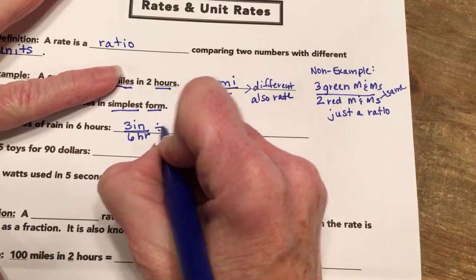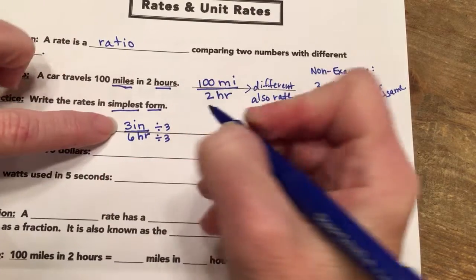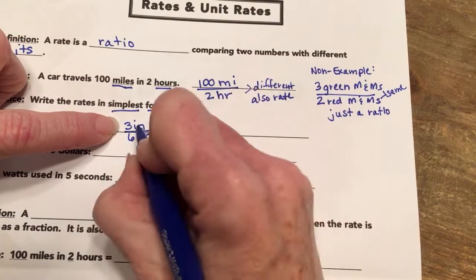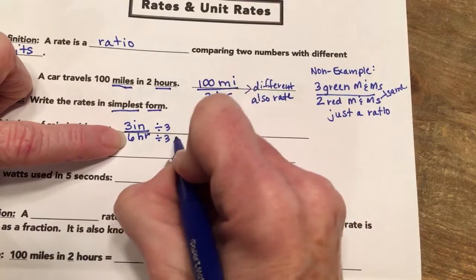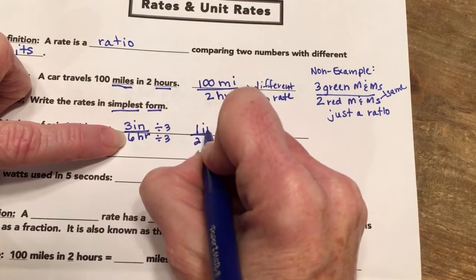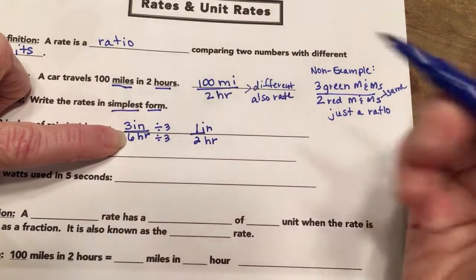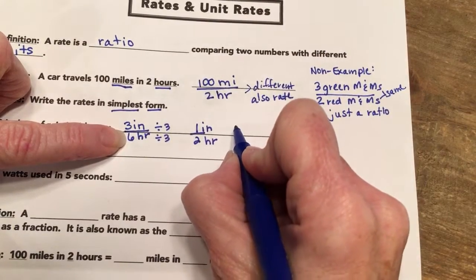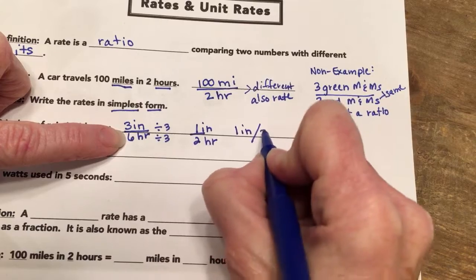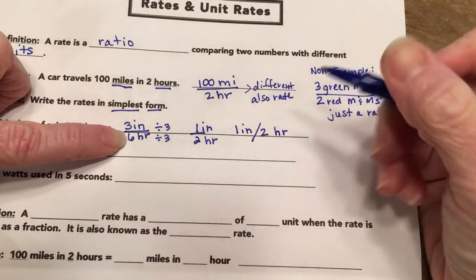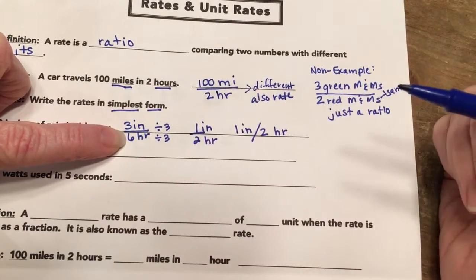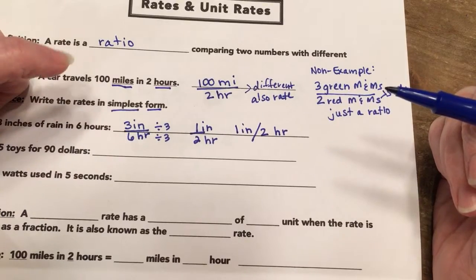Both numbers are divisible by 3. So 3 divided by 3 is 1, and 6 divided by 3 is 2. So it's 1 inch in 2 hours. I can write it like this, but a lot of times you'll see it written with a slash, 1 inch to 2 hours. It's still a fraction, just another way to write the fraction with the slash.